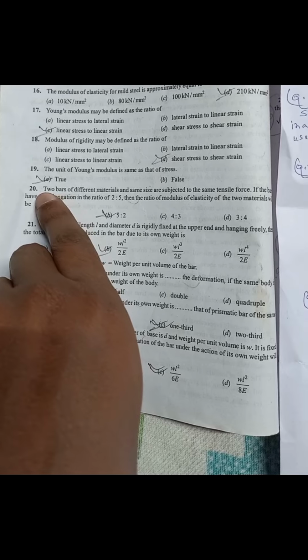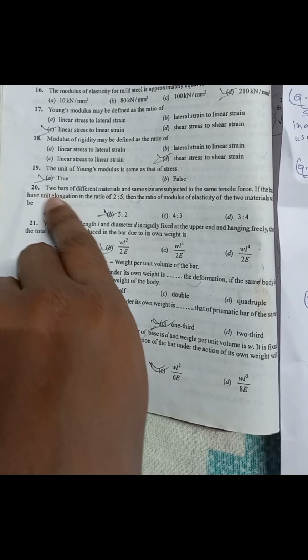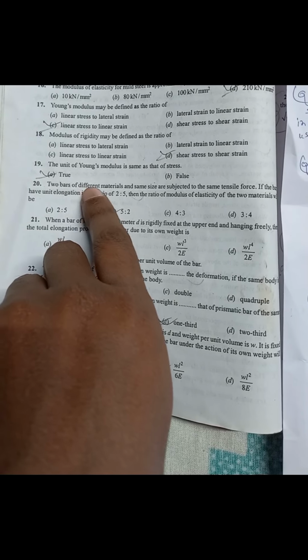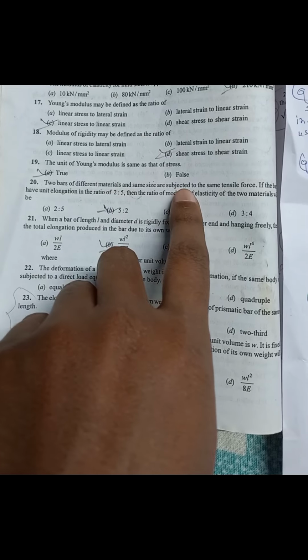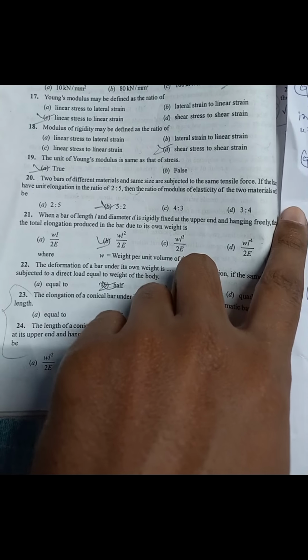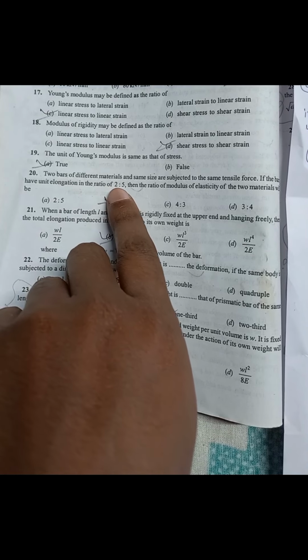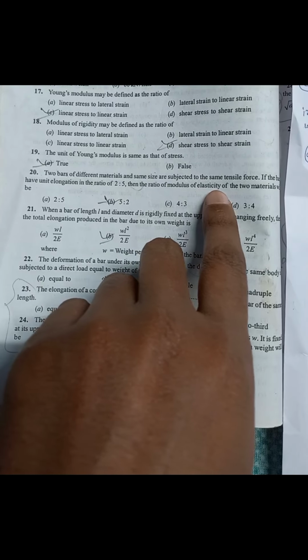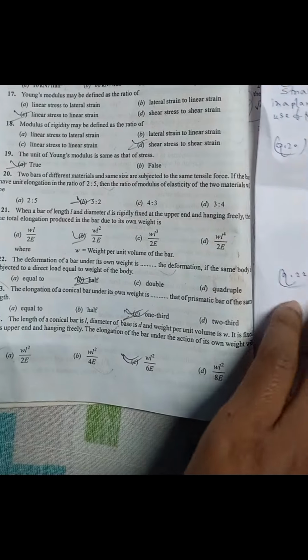Question number 20. Two bars of different materials and the same size are subjected to the same tensile force. If the bars have unit elongation in the ratio of 2:5, then the ratio of the modulus of elasticity of the two materials will be. So friends, let me show you.